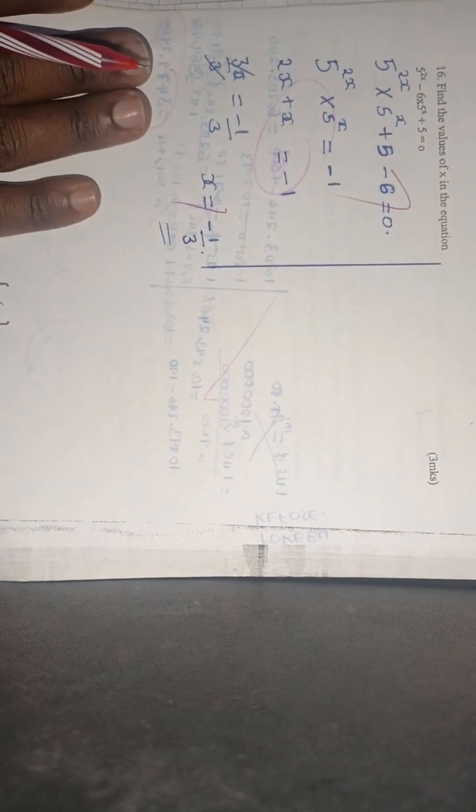Let's have today's discussions kicking off, and I have quite a good number of questions that I want us to look at in today's class. So we will begin with question 16. I guess you can clearly see that question.